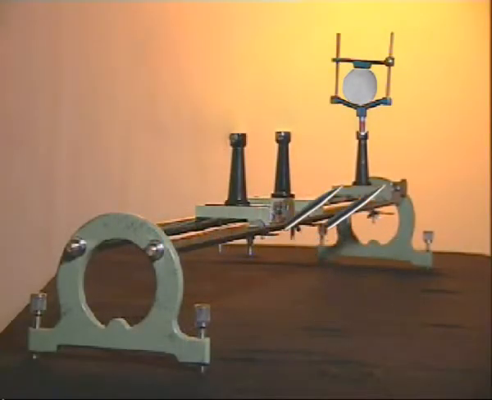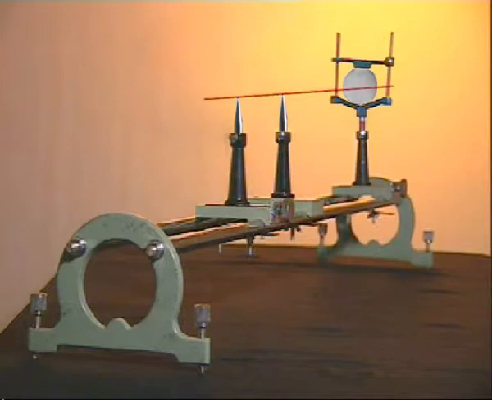Further, mount the two needles on the uprights and adjust their heights in such a way that the tips of the two needles and the pole, that is, the center of the mirror, lie in the same straight line, parallel to the length of the optical bench.